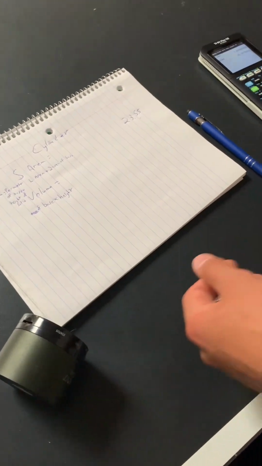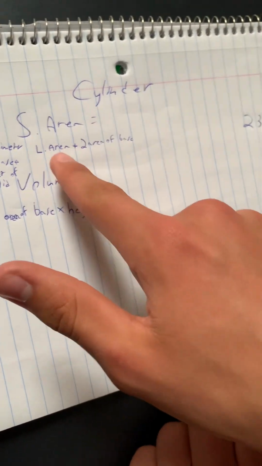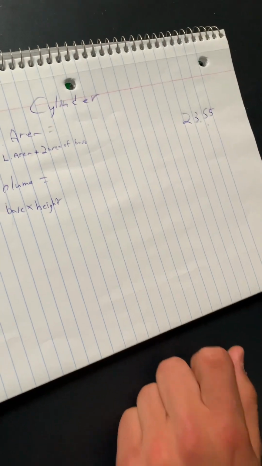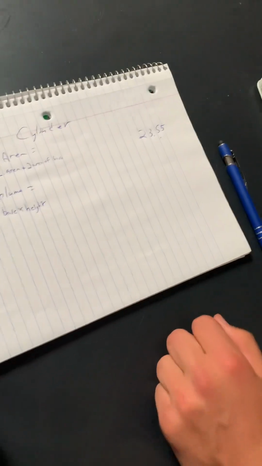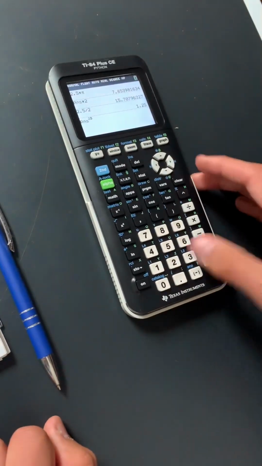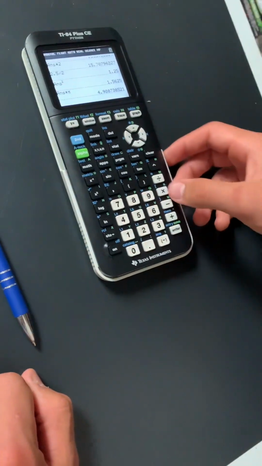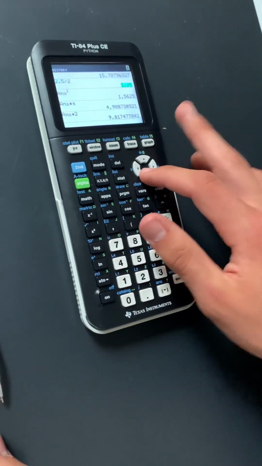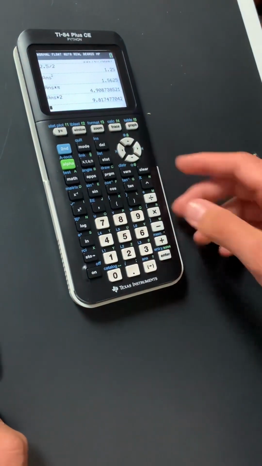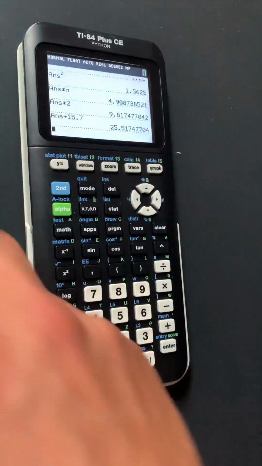Now, the second part of this is we have to add this 15.7 to 2 times the area of the base. Because we already know the diameter is 2.5, we divide 2.5 by 2, square it, and then multiply it by pi. Then we multiply it by 2 to get the second base. And because we already found this answer, we're going to use 15.7 by rounding it. So now we add that to 15.7 to get 25.5.